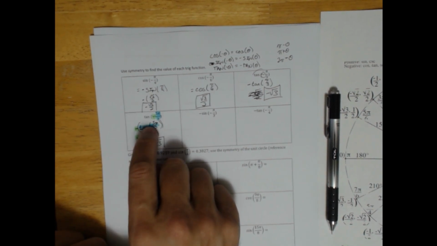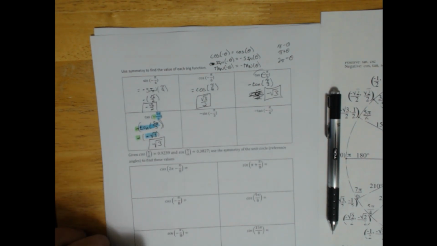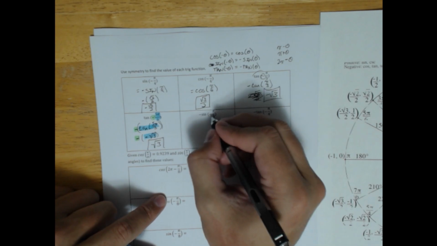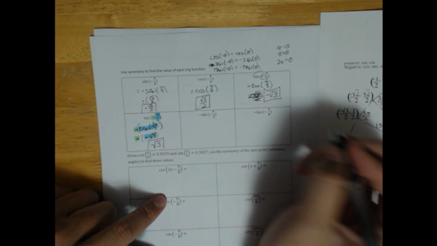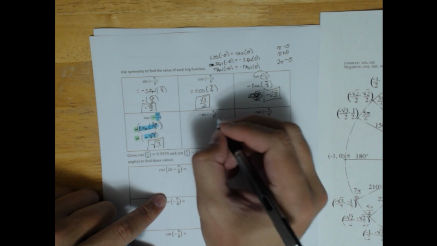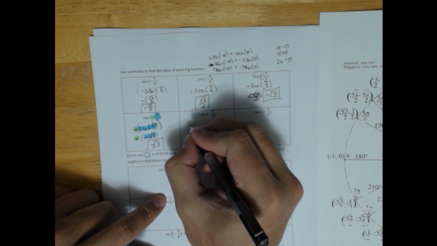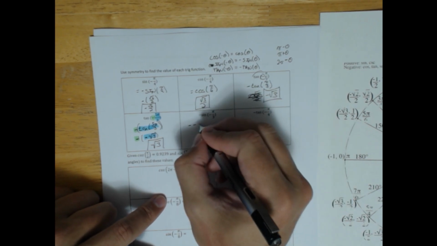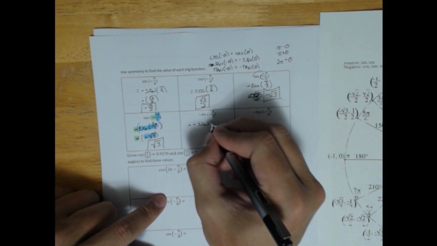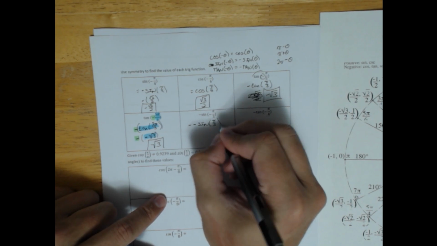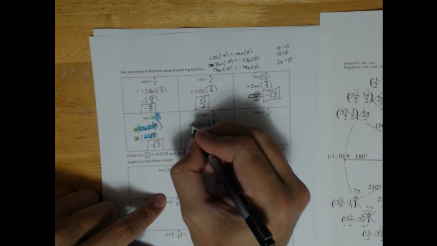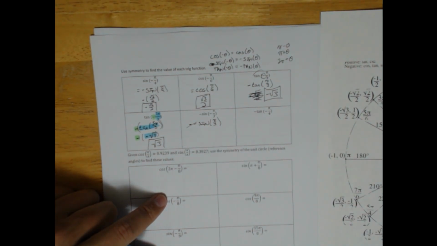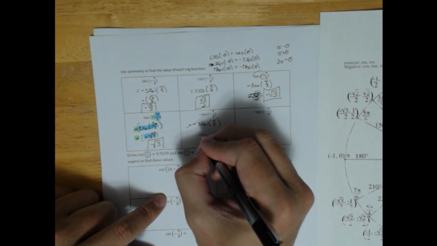So that negative came from the function. This negative was given to us. Negative sine of negative pi over 3. So with sine, the negatives come out, giving us a negative negative sine of pi over 3. You don't have to write negative negative, but I'm going to. These two negatives cancel each other out, leaving just sine of pi over 3, which is the square root of 3 over 2.